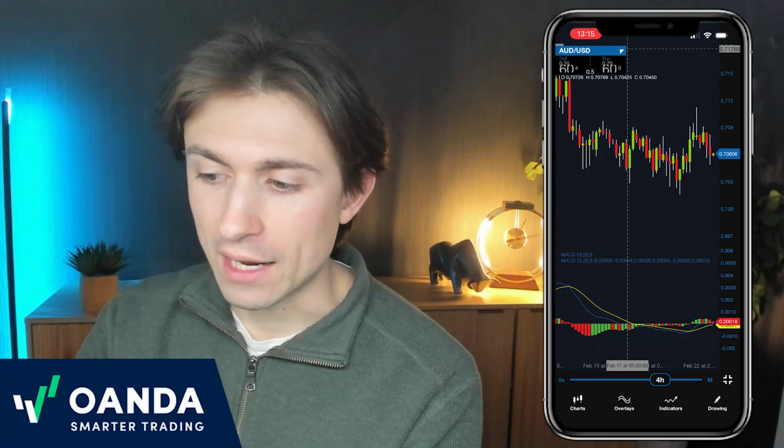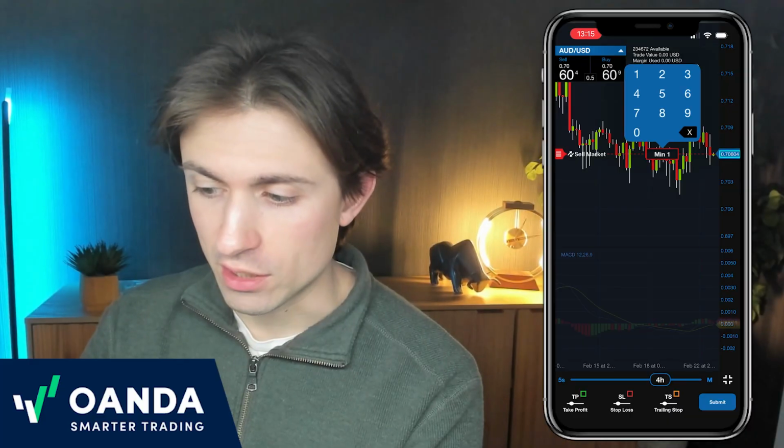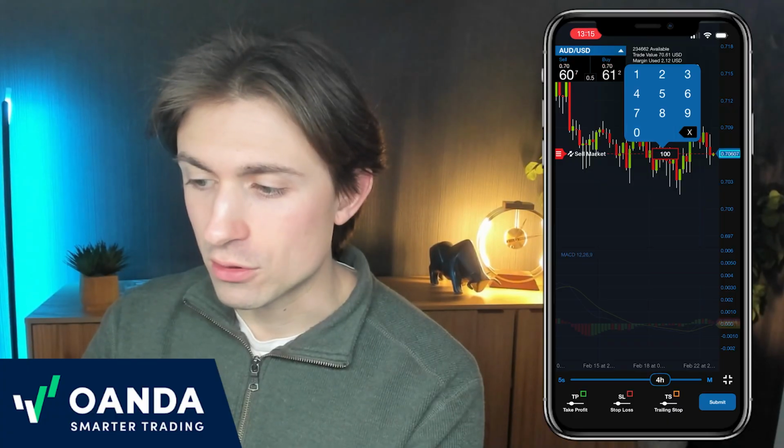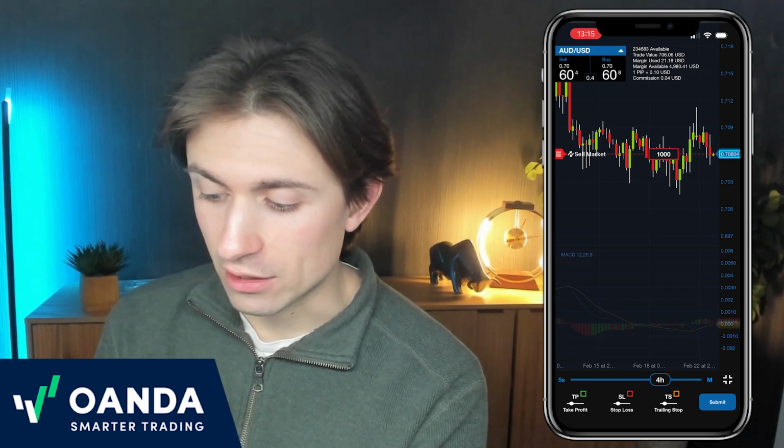It's really easy within the mobile app. You can see I can just click this little open button here, and I have the option to sell a position, or buy a position. And what you can see is I can actually change the size of my trade when I click this. So let's just say that I want to, for example, do 1,000 units, or that's of course going to be a 0.01 lot size. And then I can go ahead and actually click submit.